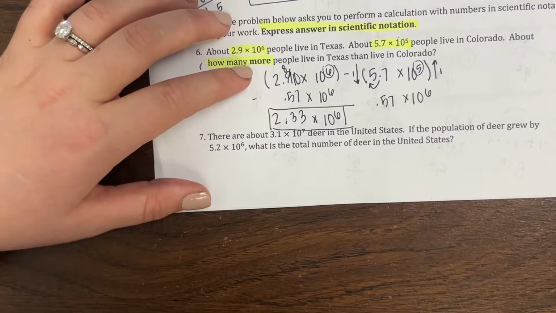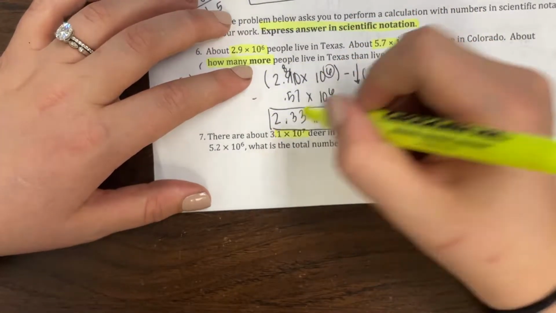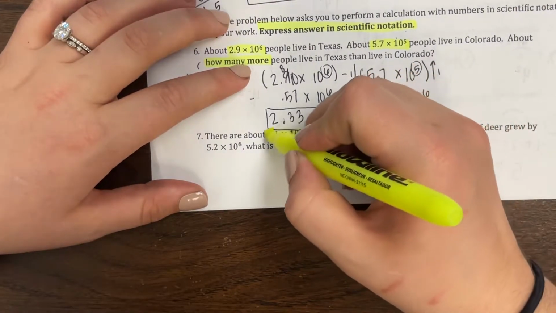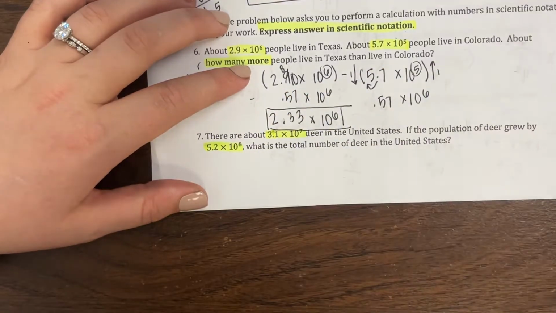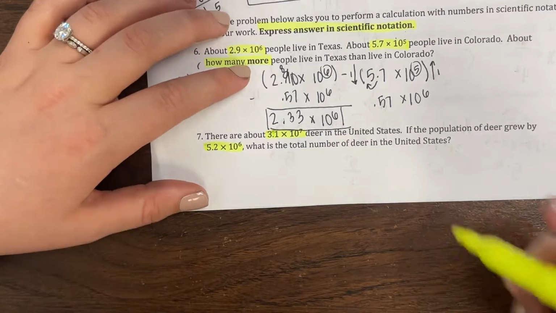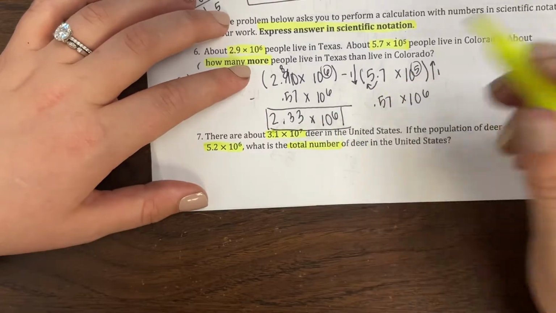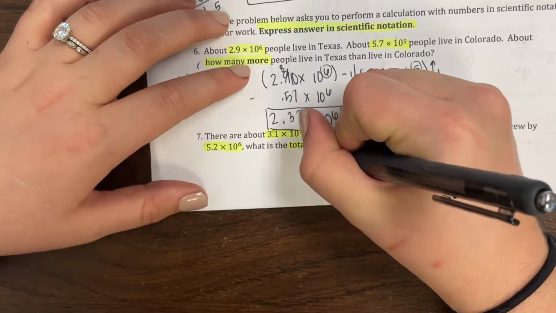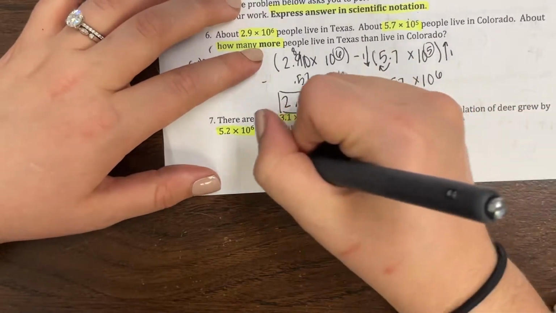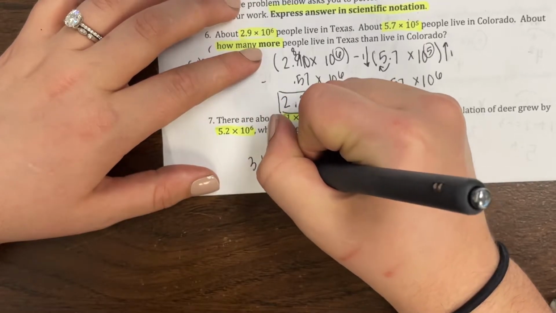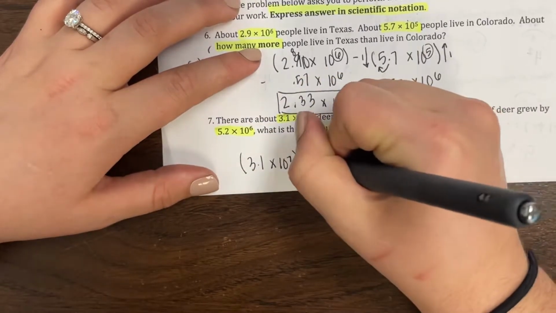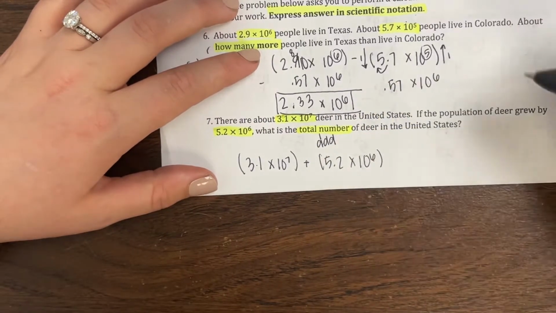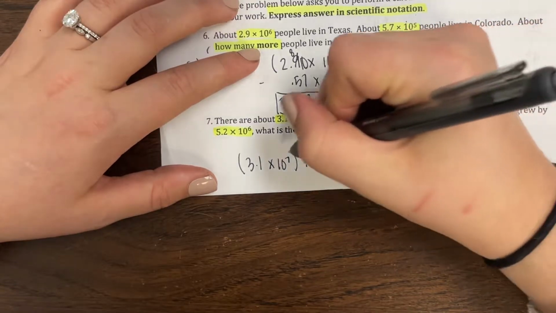Okay, there are about 3.1 times 10 to the 7th deer in the United States. If the population of deer grew by 5.2 times 10 to the power of 6, what is the total number of deer in the U.S.? Total number, that is an indication that we are going to add. So I will be doing 3.1 times 10 to the 7th plus 5.2 times 10 to the 6th. And we are adding here, so they need to match exponents.